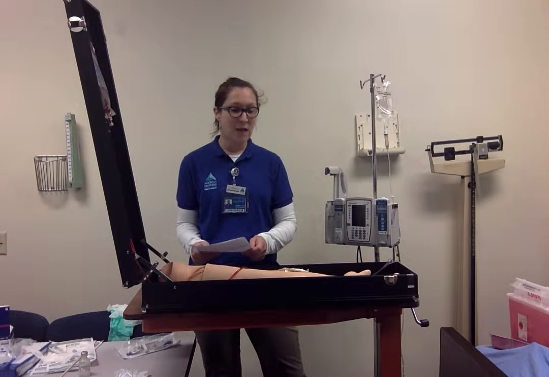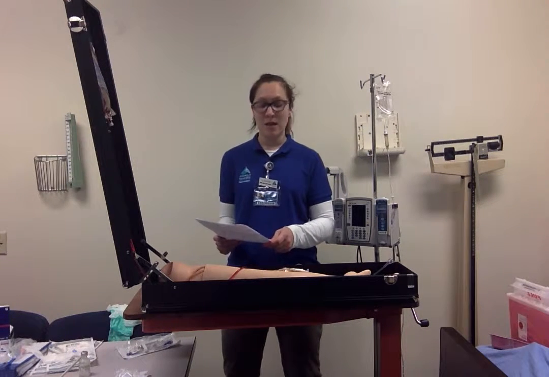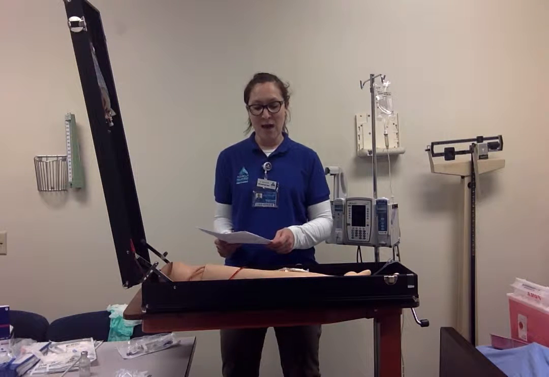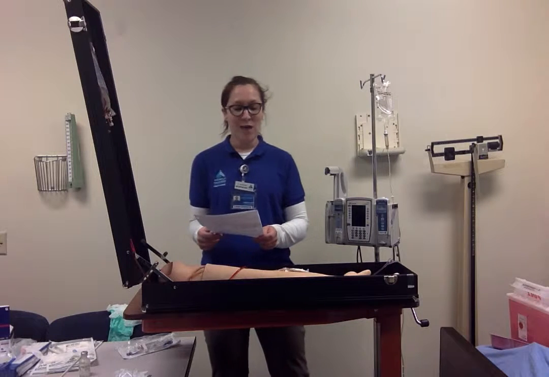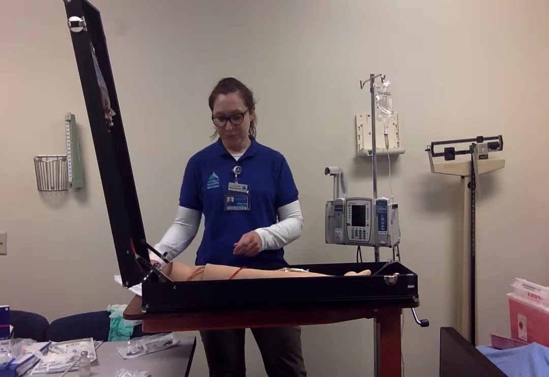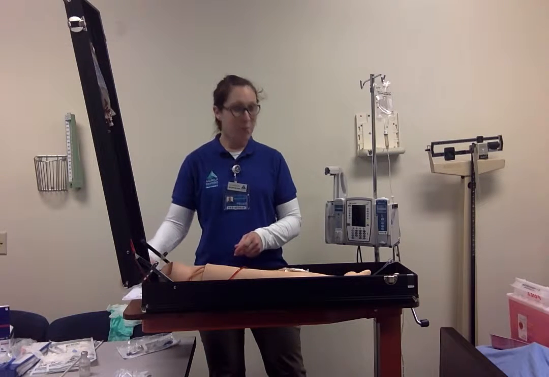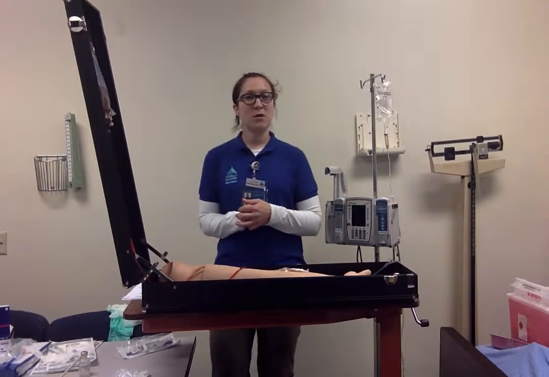We want to assess the labs, in this case for liver and kidney function, so we're looking at AST and ALT, the BUN and creatinine. BUN we want to find between 7 and 23, creatinine between 0.6 and 1.2. I've prepared a medication card, Rocephin. Here is the calculation for this patient.